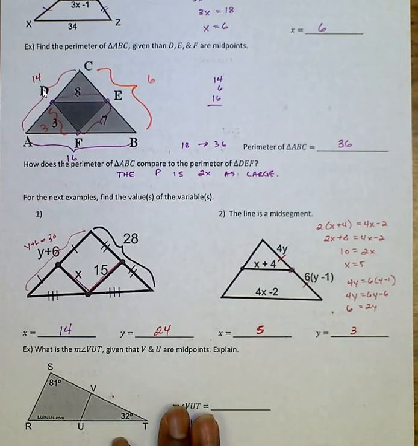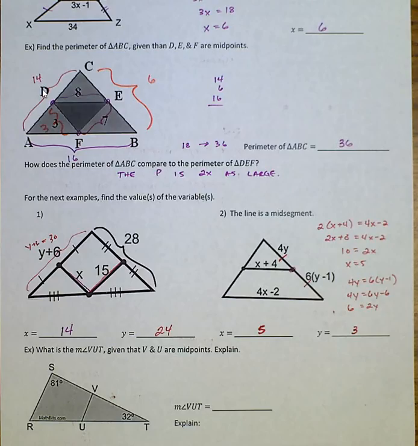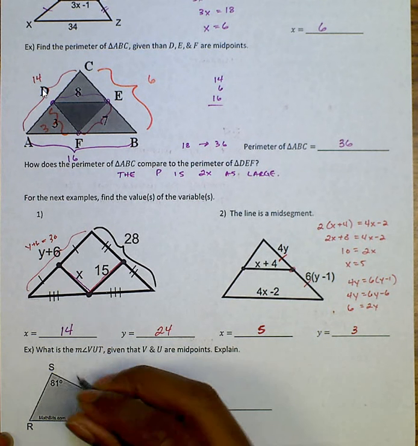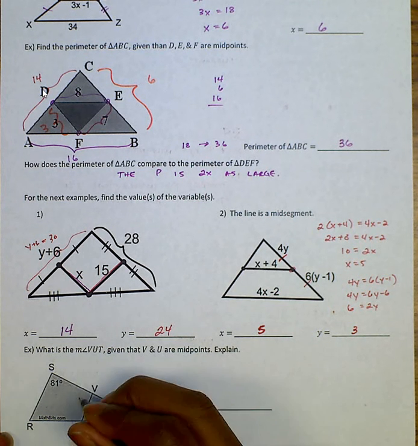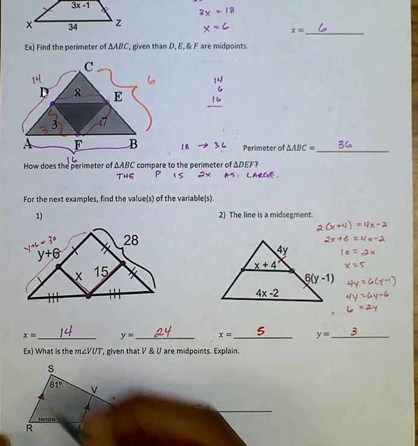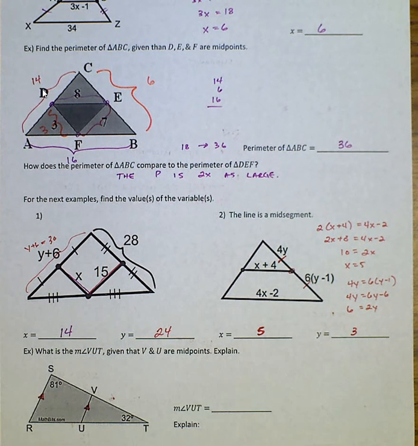All right, final question here. It says, what is the measure of angle VUT given that V and U are midpoints? So V and U are midpoints. That means that this is a midsegment. So we want to make sure we use that first property of midsegments, that midsegments are parallel to the third side. And so when we have parallel lines and angles, we should be thinking of corresponding angles, alternate interior angles, and seeing what we can use there.